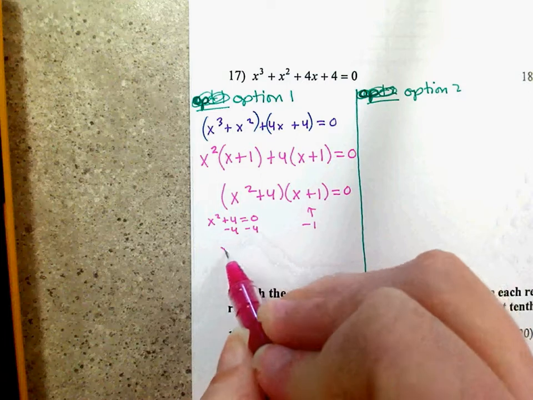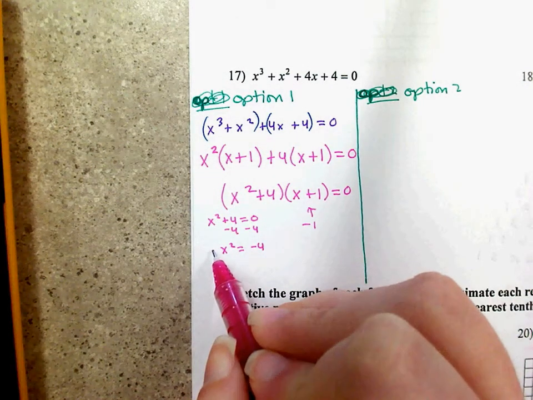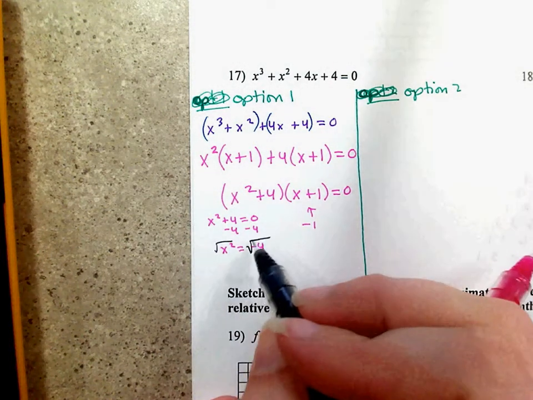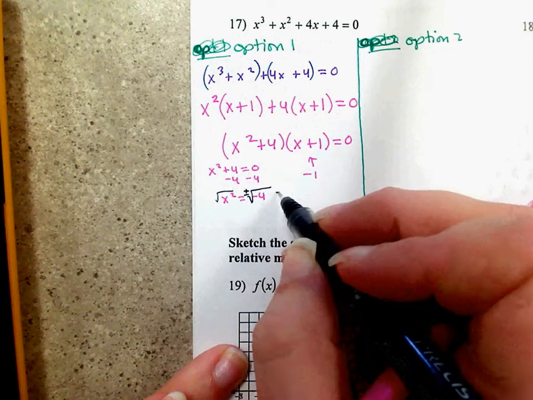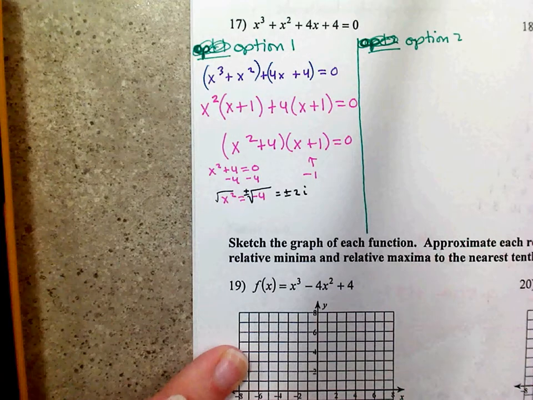Okay, so you're saying square root this? If I square root this, plus and minus, and you're right, they are imaginary. They're imaginary what? 2i? Okay, so I found all my zeros. There's 3 of them because the power is 3. I found -1 and plus or minus 2i.